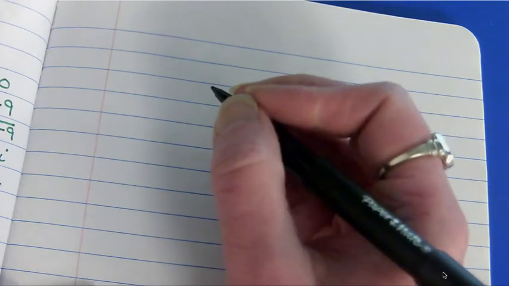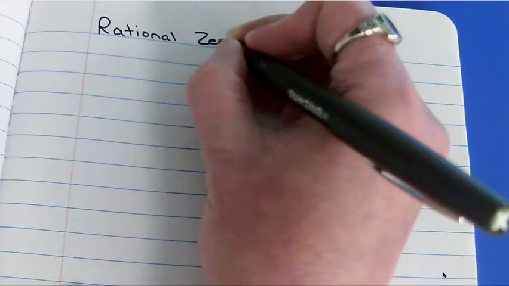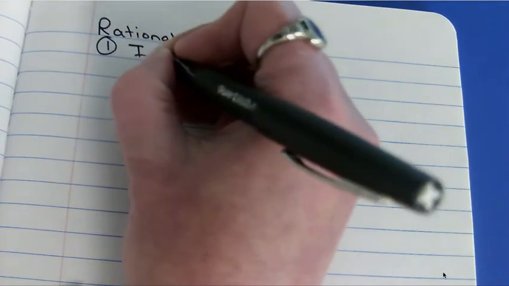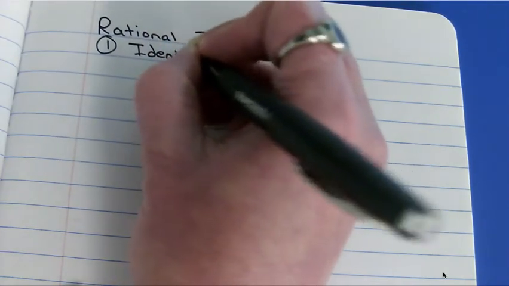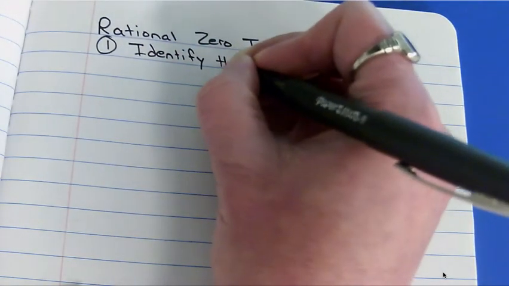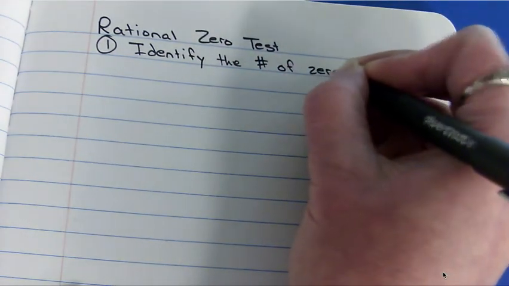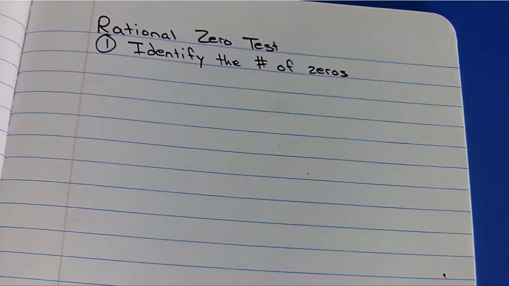Now let's do the full routine. This is called the rational zero test. Step 1. Identify the number of zeros. How many are we going to be looking for?